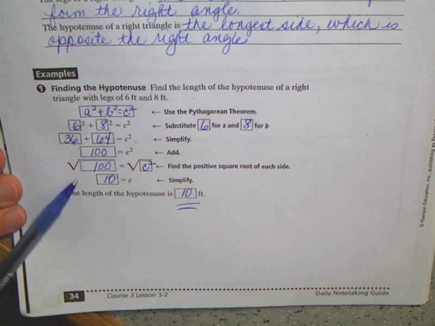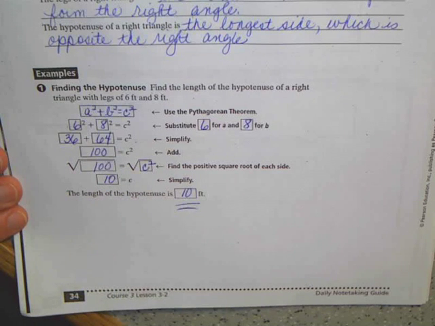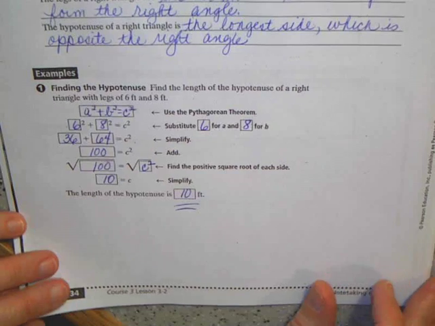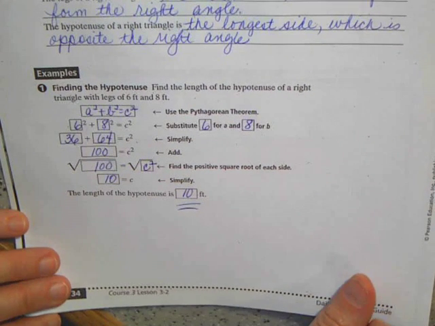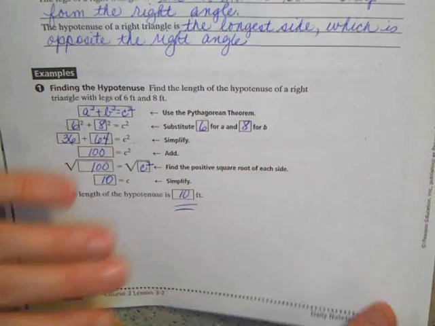This is generally the format I'm going to expect you to write out when solving anything with the Pythagorean Theorem. You're going to have to use the algebra to show the work. Okay, let's go on to our next example.